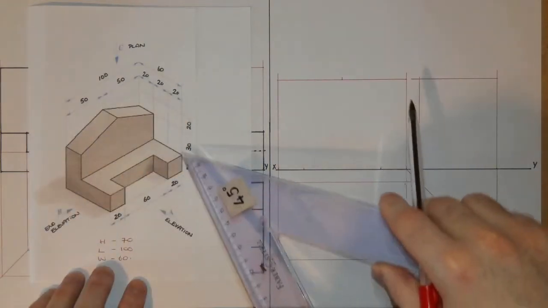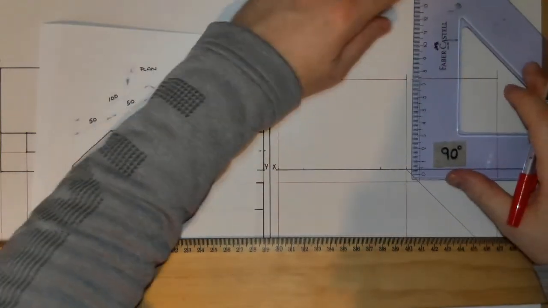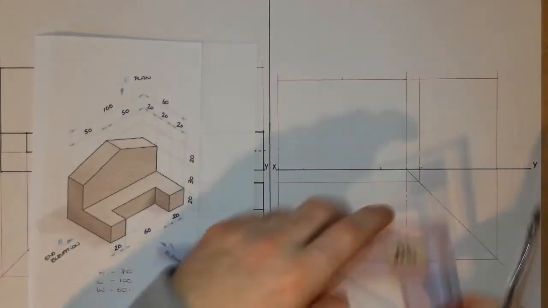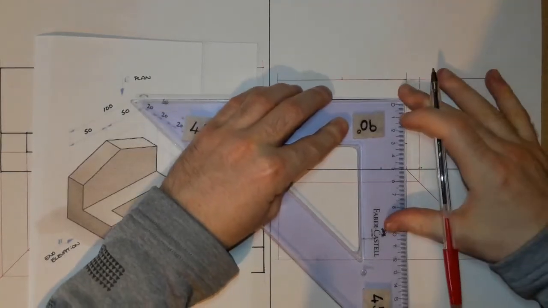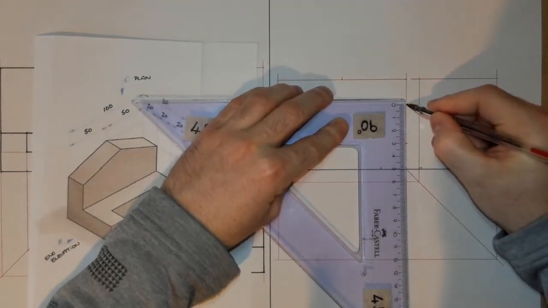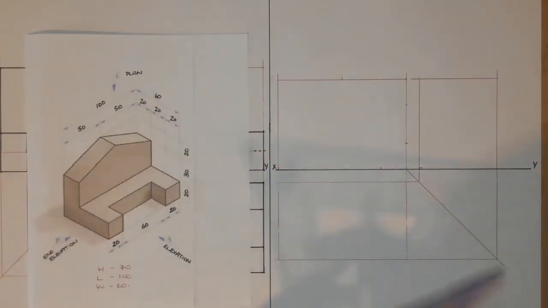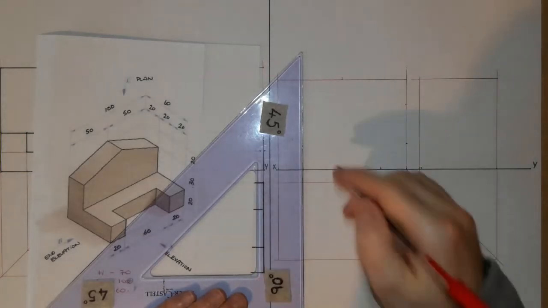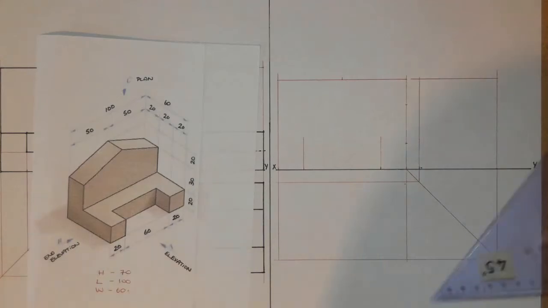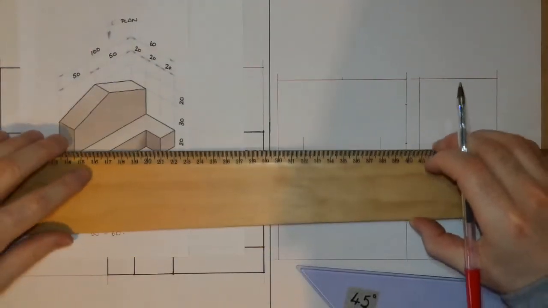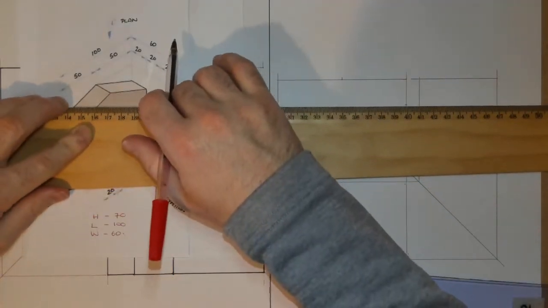So 20 for this section, then this section here steps up 30. Put those in. 20, and then add on another 30. Okay, so there's my heights. So now what I'm going to do is project this guy up just about as far as there. Same with this guy. This guy across. Same with this one.